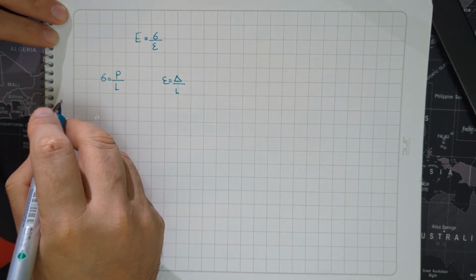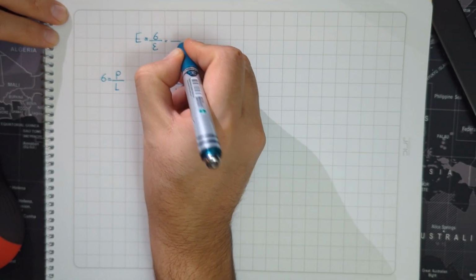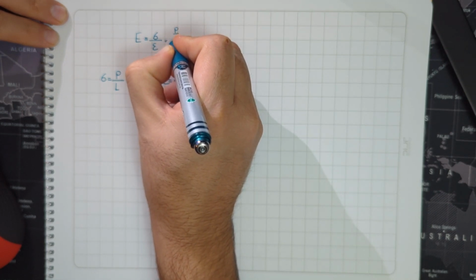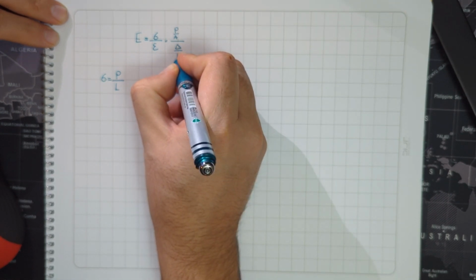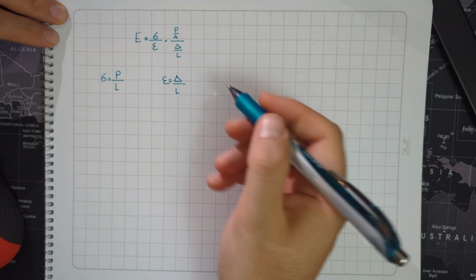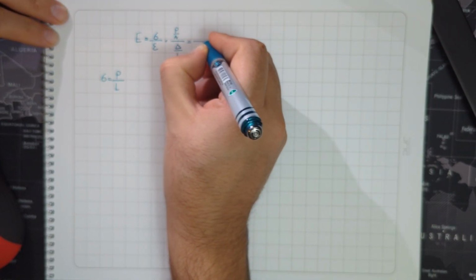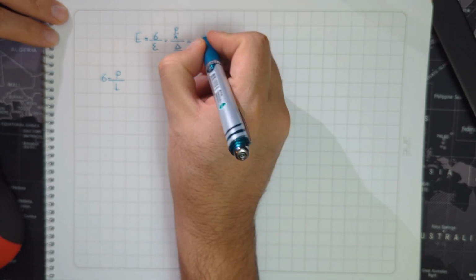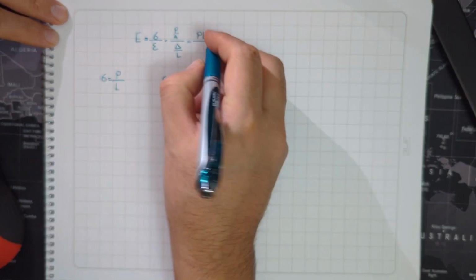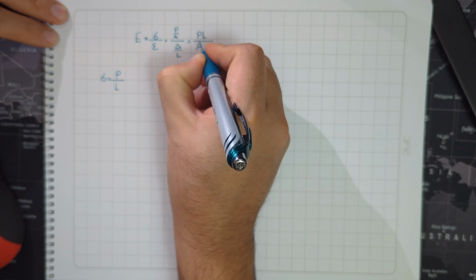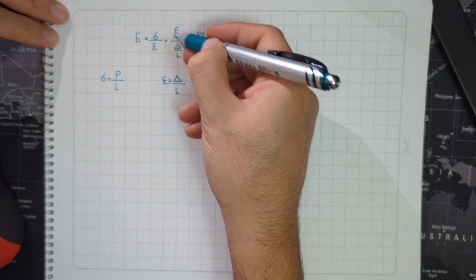All right, so it's safe to say that P over A and delta over L. So if we do some mathematical manipulation here, we could say PL into A delta. So far into far, close into close.